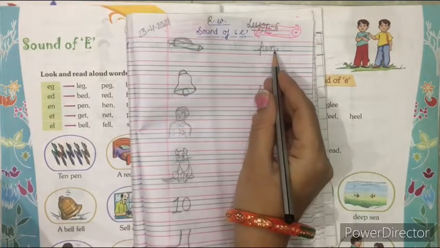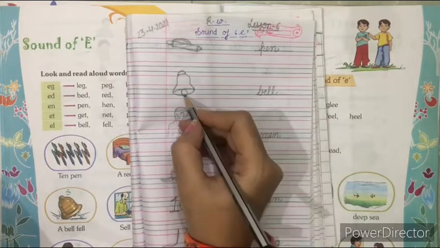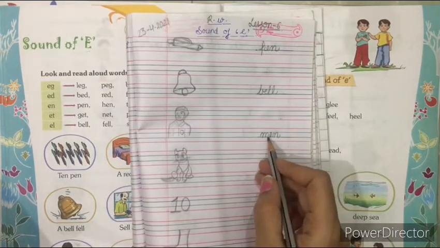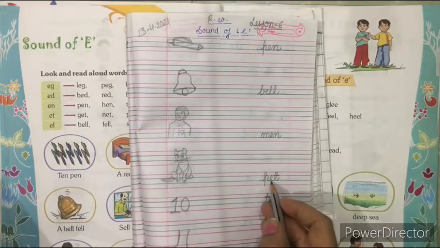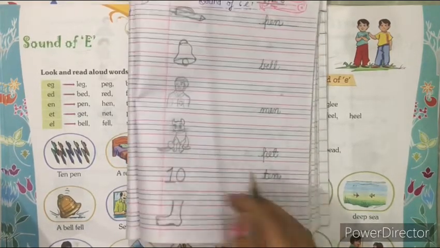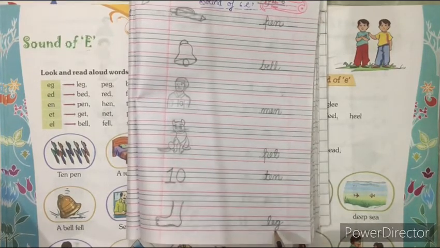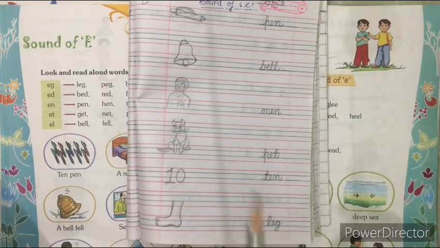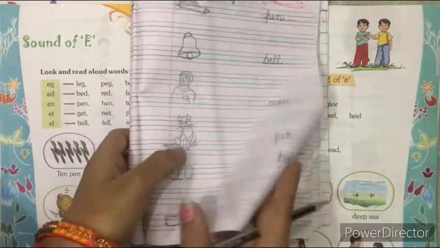Pen, P-E-N, pen. Bell, B-E-double-L, bell. Man, M-E-N, man. Pet, P-E-T, pet. Ten, T-E-N, ten. Leg, L-E-G, leg. Clear? Okay. Now come to the next exercise.